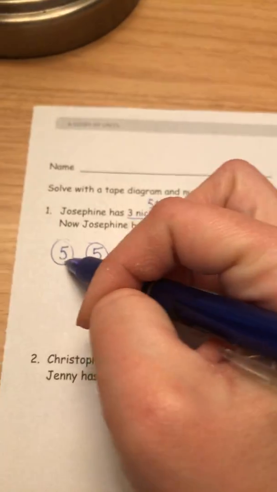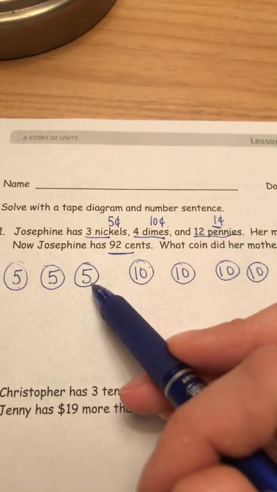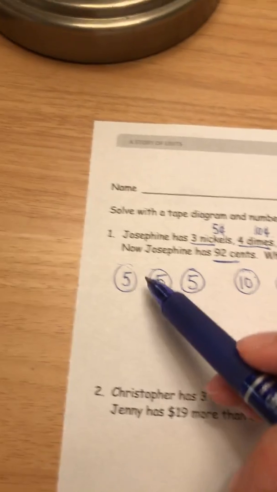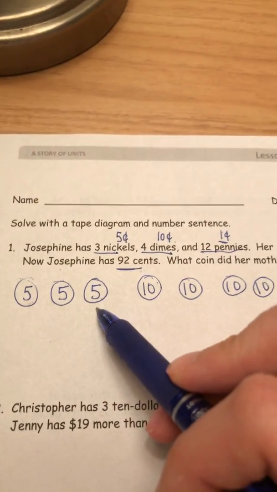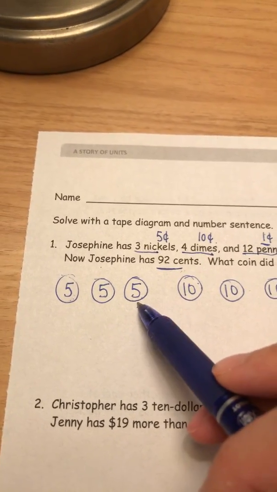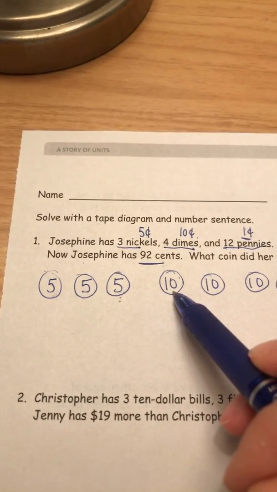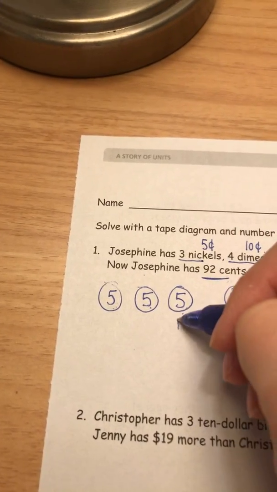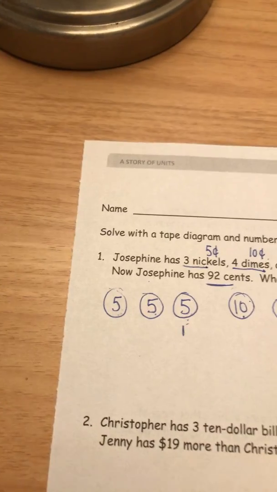So let's start counting by 5s first. 5, 10, 15. Okay, so we started at 5, then we did 10, 15. Now some of my friends were having trouble skip counting from 15 by 10s. Here's how I would do that if you were having trouble with it. I would go 5, 10, leave this one out for now. Count on by 10s, and then we'll come back and add 5.